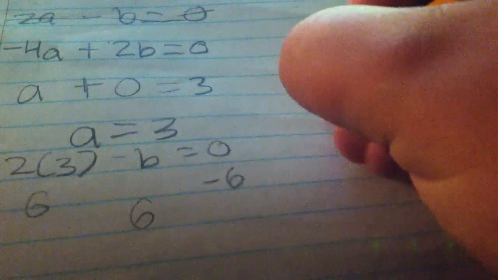Your final answer for your coordinates is 3 and 6.